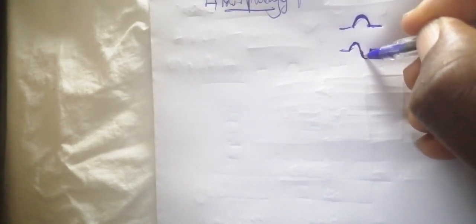So this is a normal P wave on limb lead 2, and this is a normal P wave on lead V1. On the lead V1, is it clear? So this is V1 and it is D2. D2 is the same as limb lead 2, this is the atrial. So that is the morphology. That is the main element.